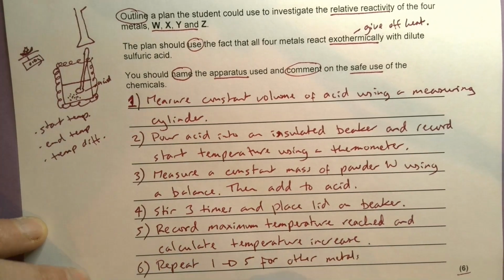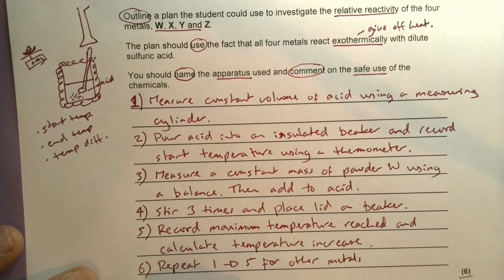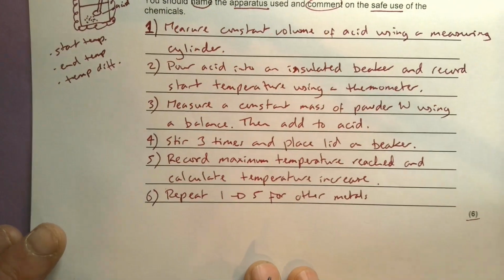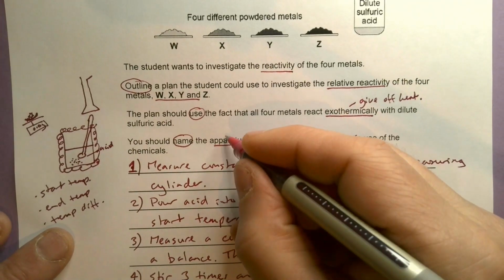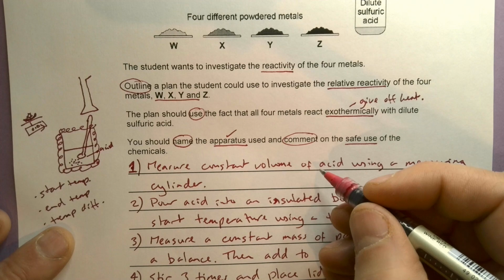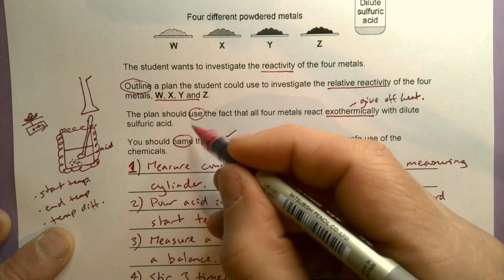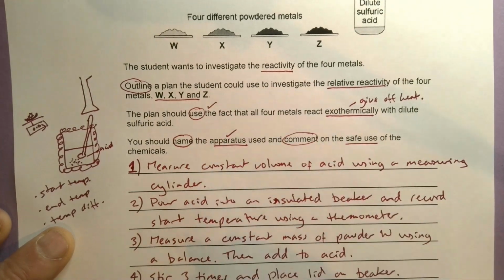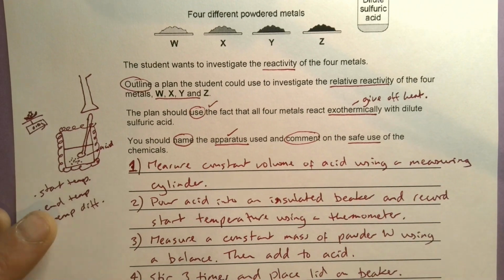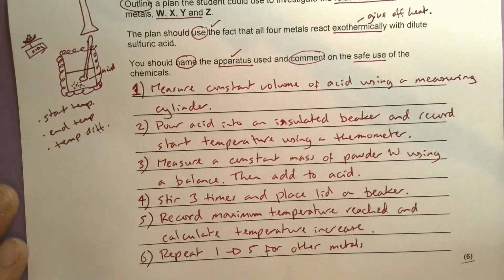Okay. And then I realise I've mentioned apparatus, I've mentioned how we're going to actually do the practical, and I'm using exothermically. What I haven't done is say about safe use.